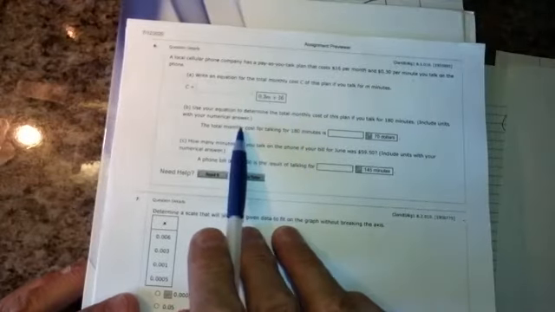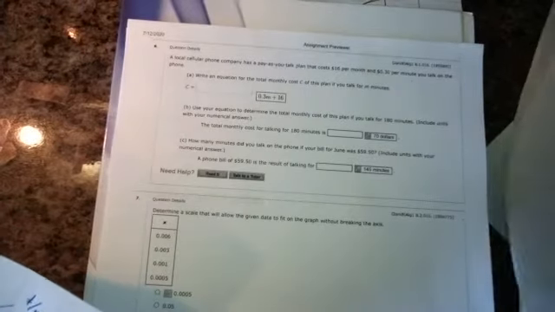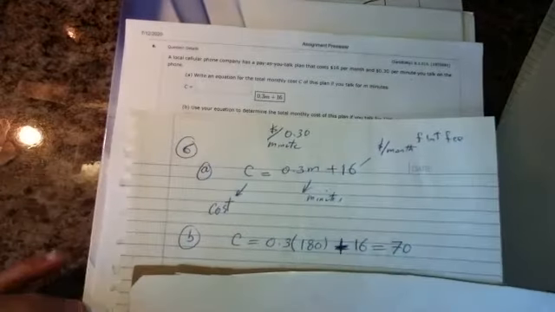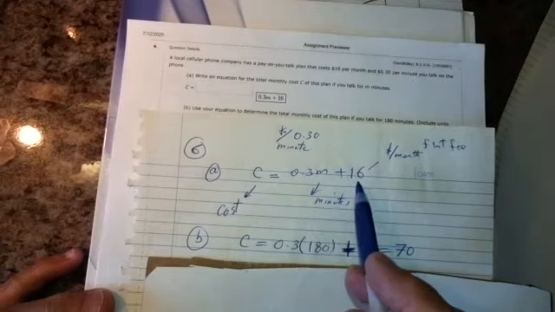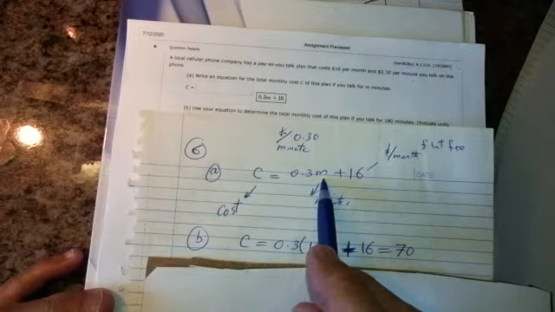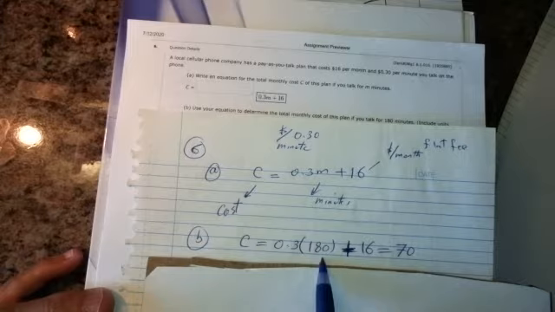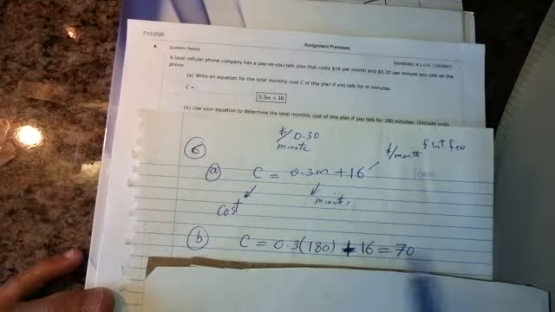Part B, what if you speak for 180 minutes? So again, the cost is $16 per month as the flat fee. And they charge you 30 cents per minute, which is 0.30 per minute. If you speak for 180 minutes, what would be your monthly cost? 180 times 0.3 plus 16, which is 70.